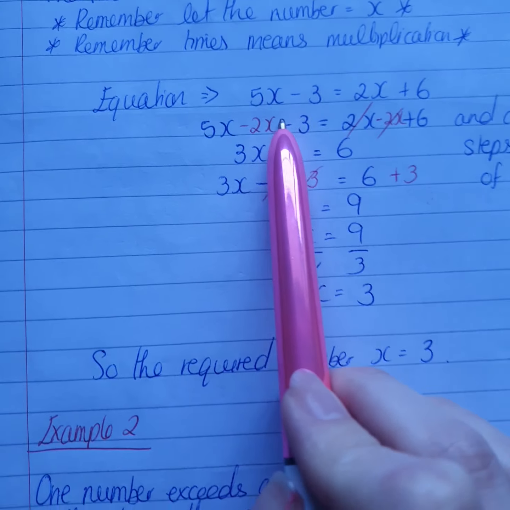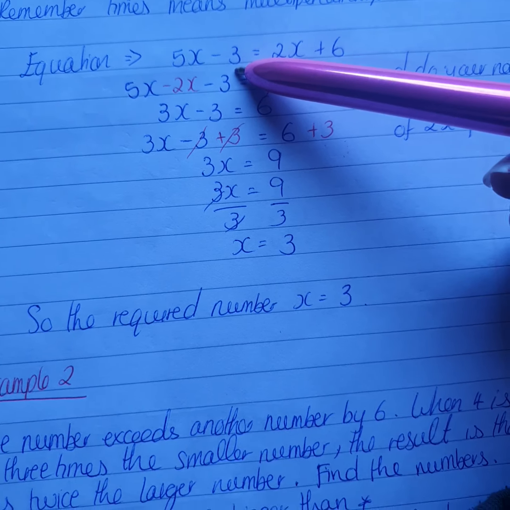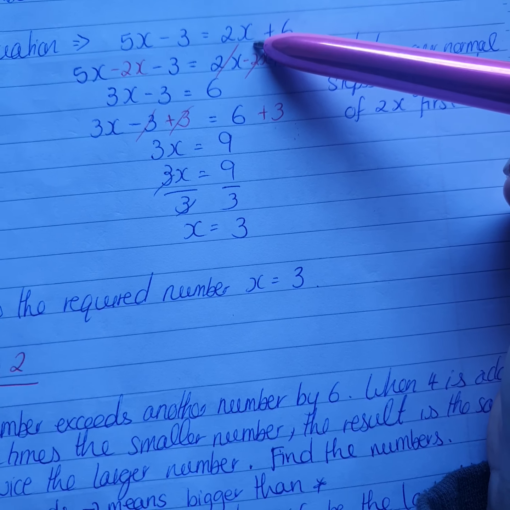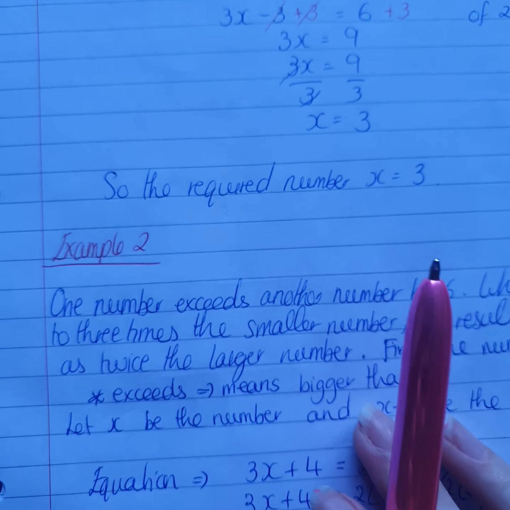And you could check and verify your answer if you wanted. 5 times 3 is 15. 15 minus 3 is 12. 2 times 3 is 6. 6 plus 6 is 12, so 12 is equal to 12.